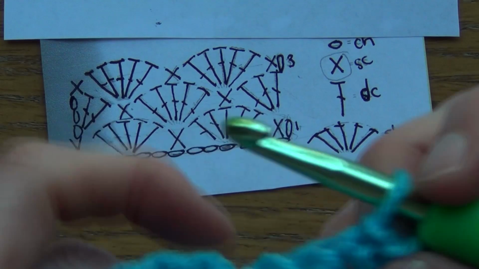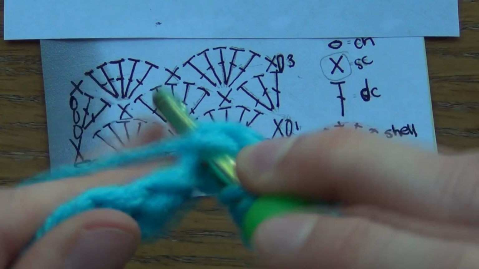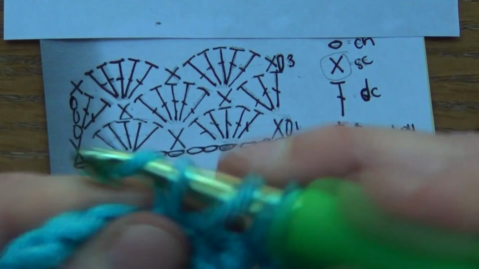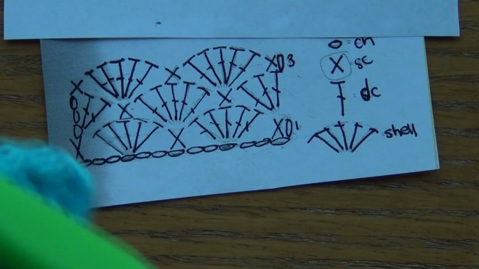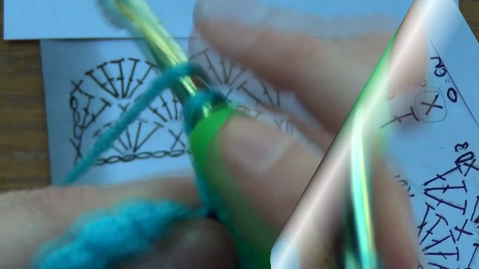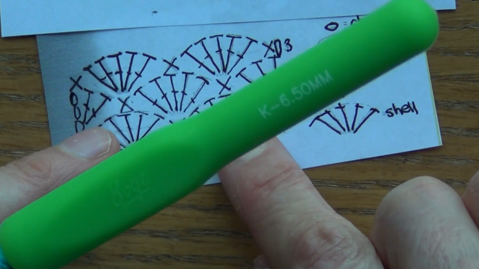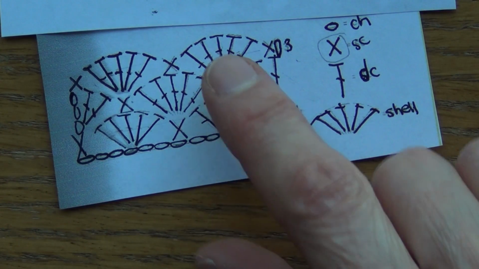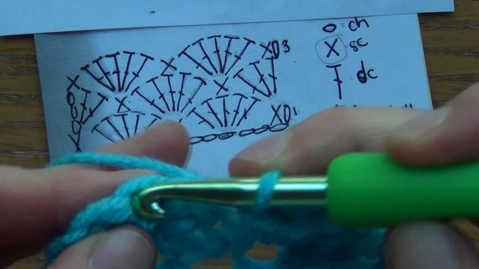So now I find the single, there's that single, and I do 5 doubles. So I go to where that single crochet is and I do 5 doubles. 1, 2, and 5. So you do 5, and then it says to do a single in the middle of the next, a single in the middle of the next lot. So I find the middle and I do a single.